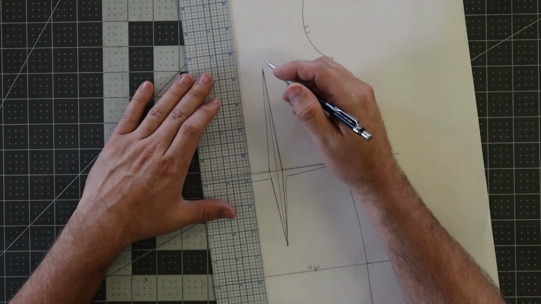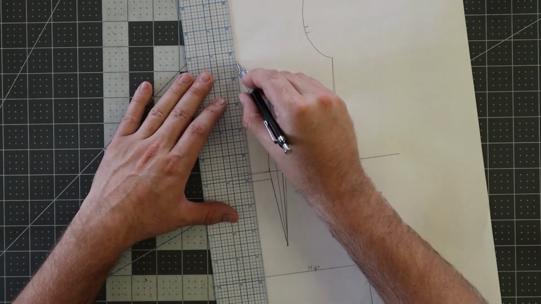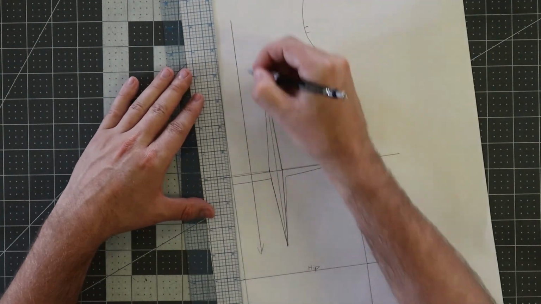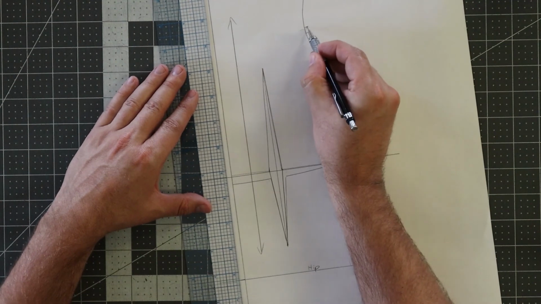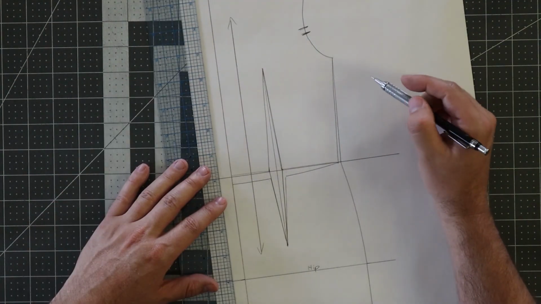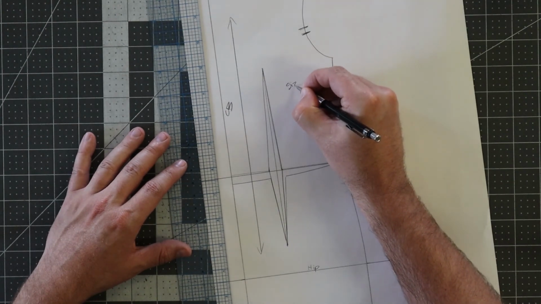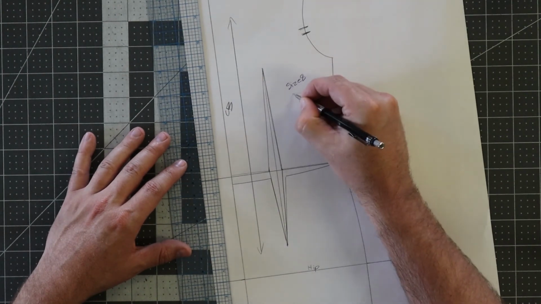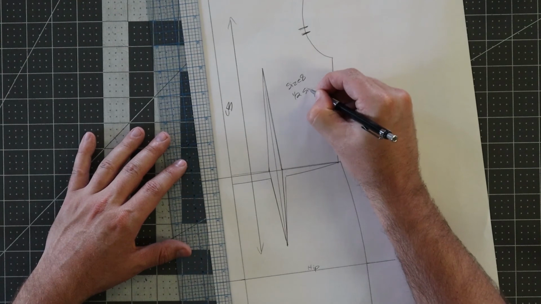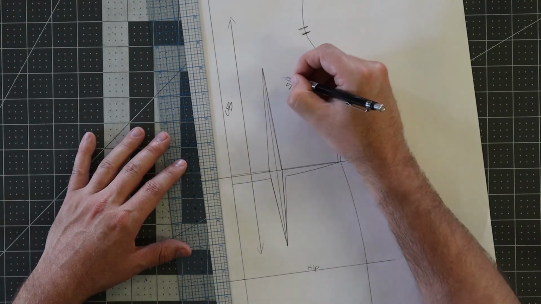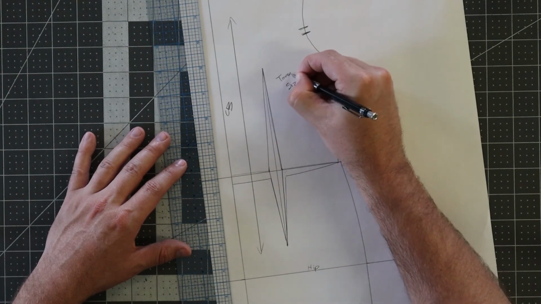To finish it up, I'm going to add any of my labels, my grain line, make sure I've got my armhole notches. I'm going to label my center back. This is a size 8. It's a half size. And it is a torso back.